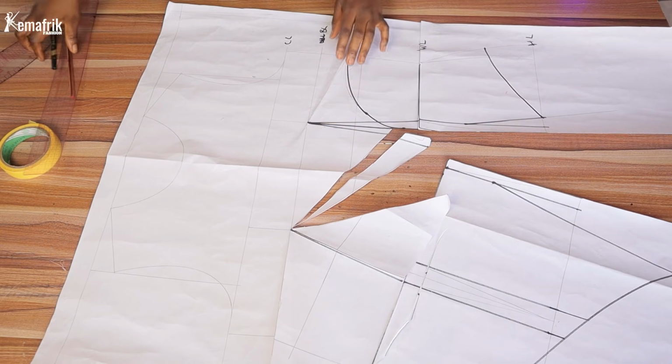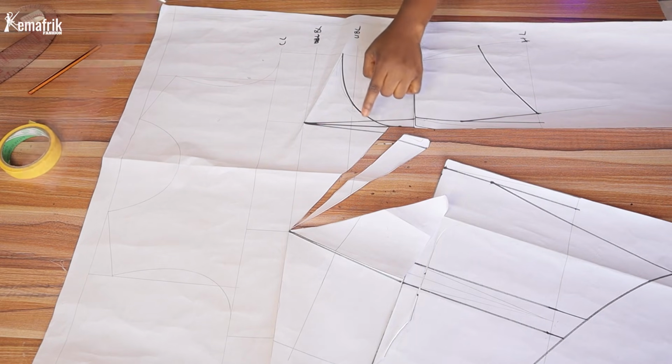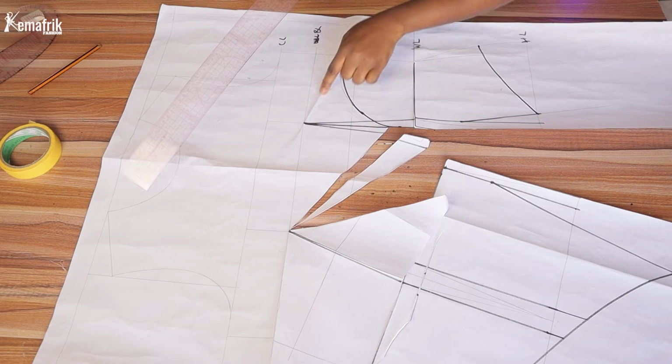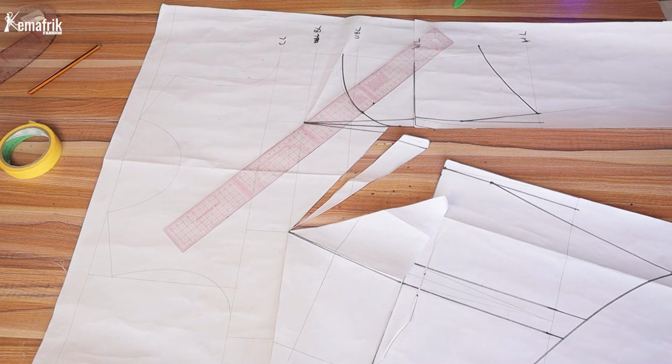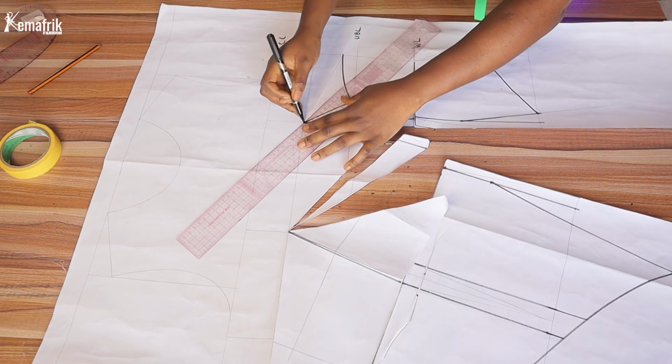Now let's move on to the left dart. I'll be drawing slash line from the bust point to our curve right there. I'll be drawing out 2 slash lines so that I can transfer the bust dart and the waist dart to my slash lines.